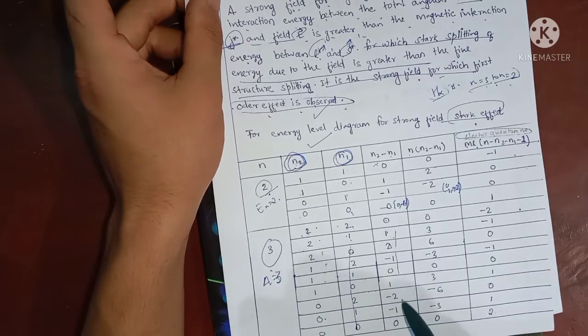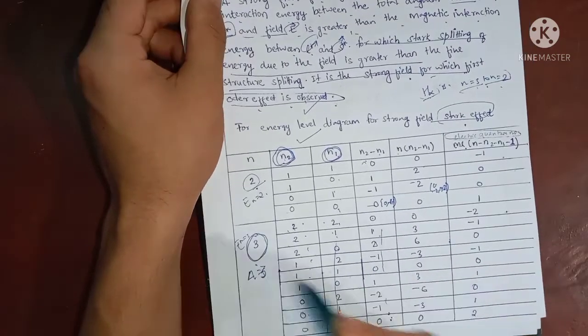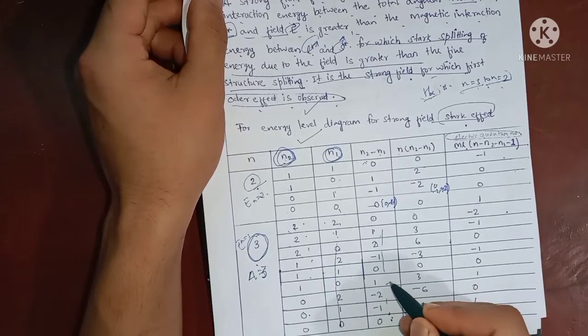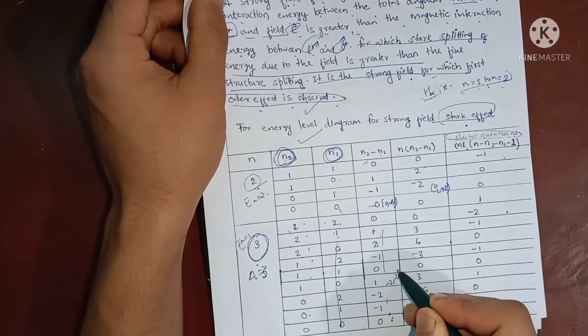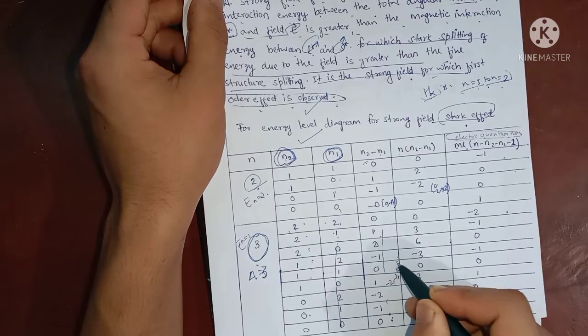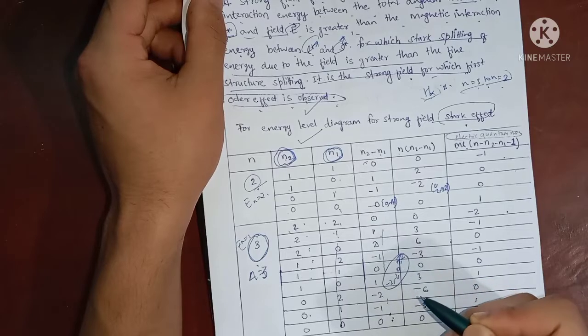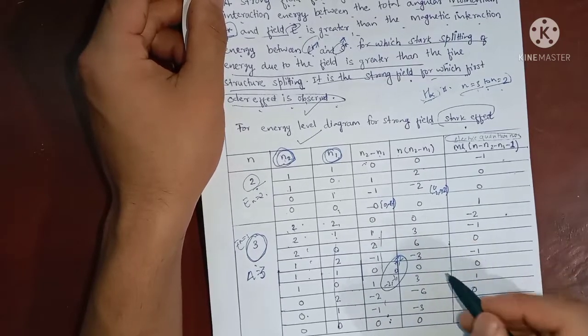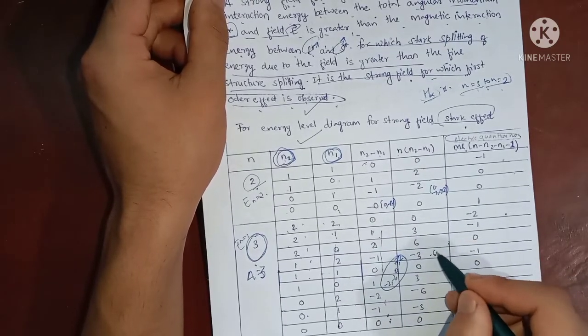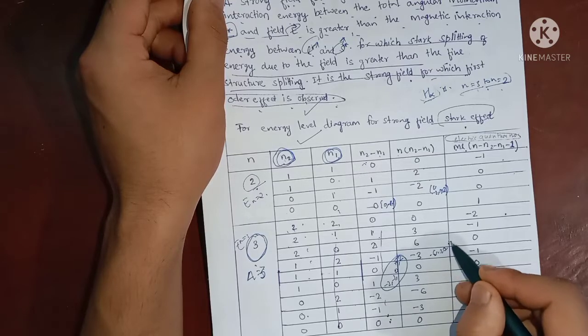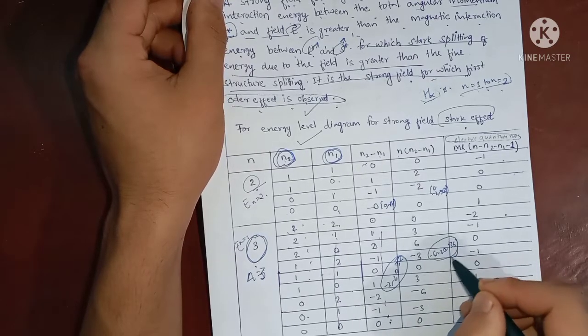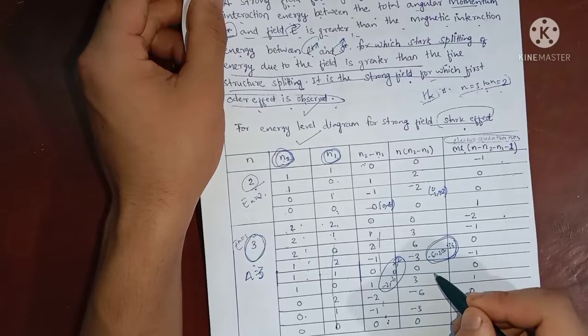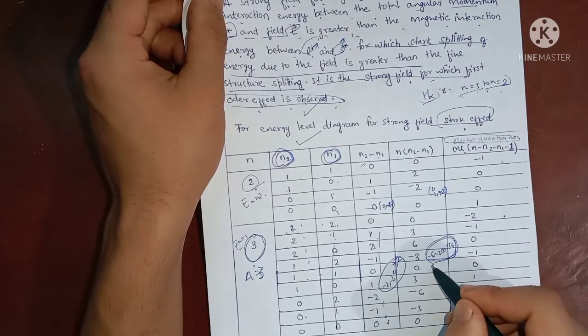That means in this table we get minus 2, minus 1, 0, 1 or 2, which gives 5 energy levels. Here we also get minus 6, minus 3, 0, 3, 6, and here also we get 3 energy levels. That means 5 transition levels.